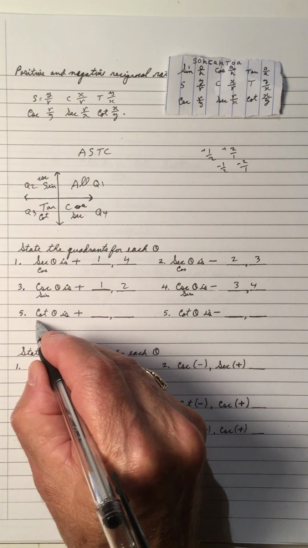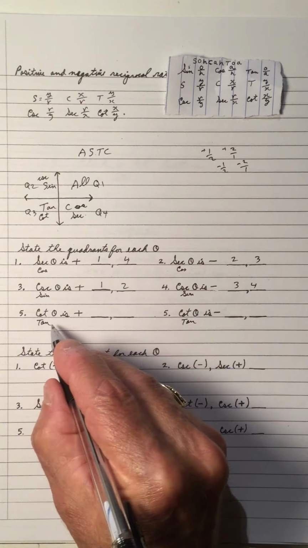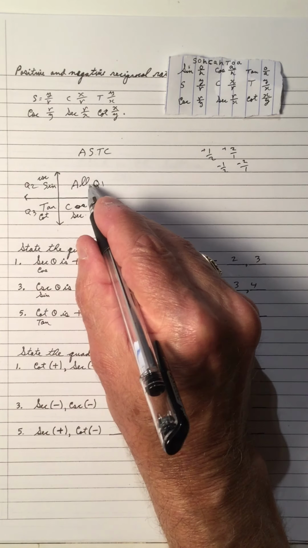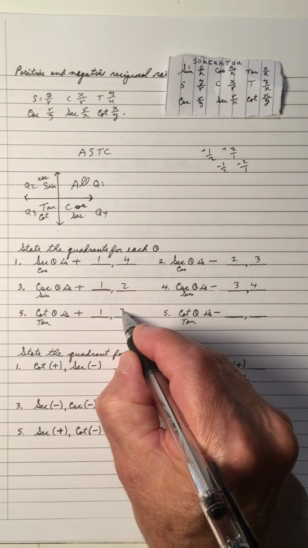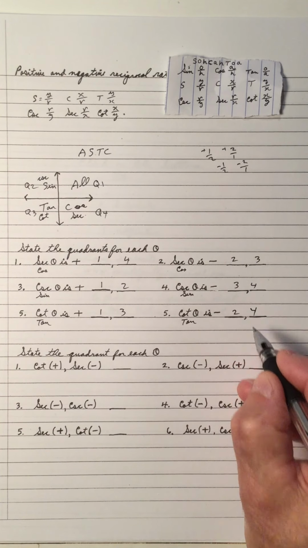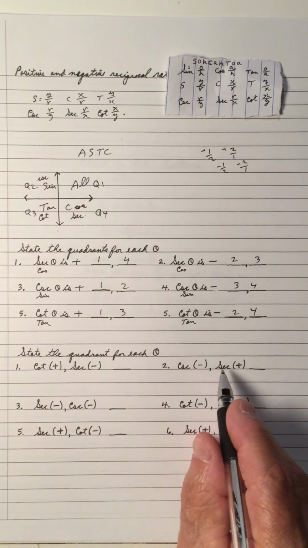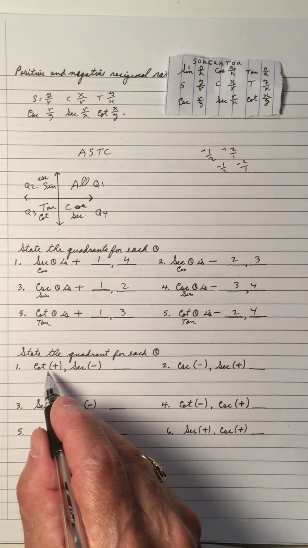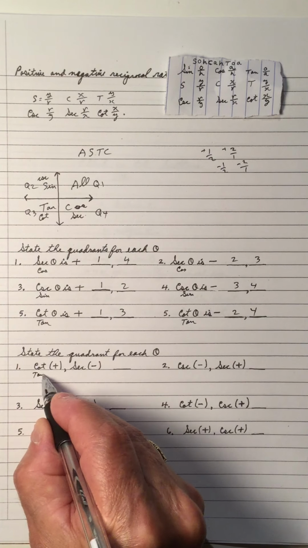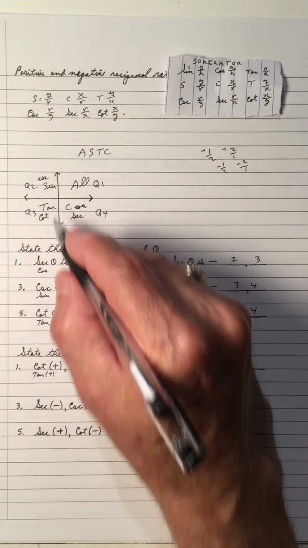Cot is the reciprocal of tan. So tan is positive in 1 and 3. Therefore, it's negative in 2 and 4. And again, let's look at where there are doubles. Cot is positive where tan is positive, in 1 and 3.